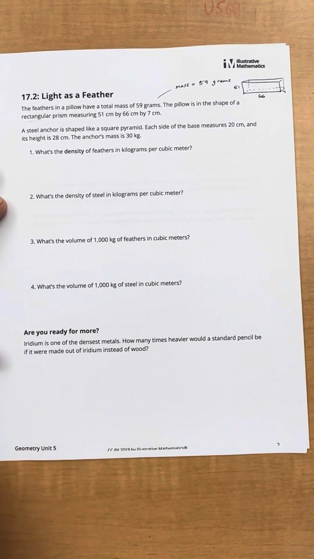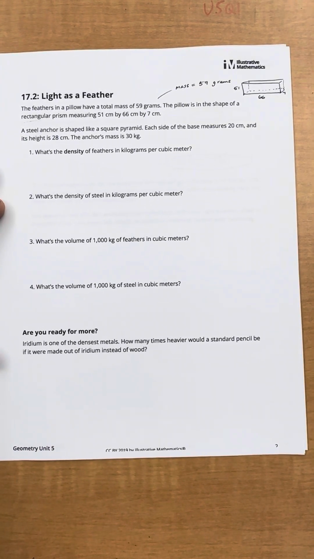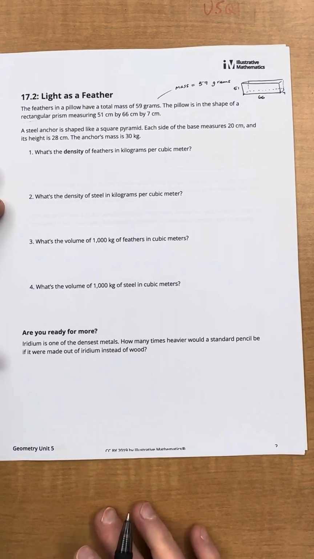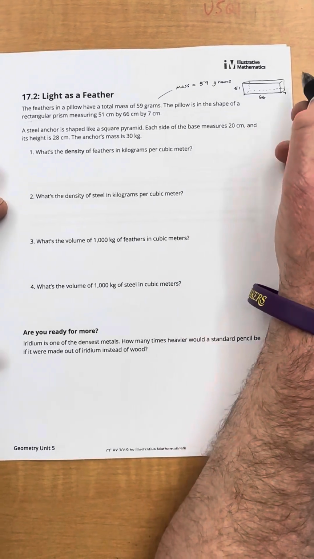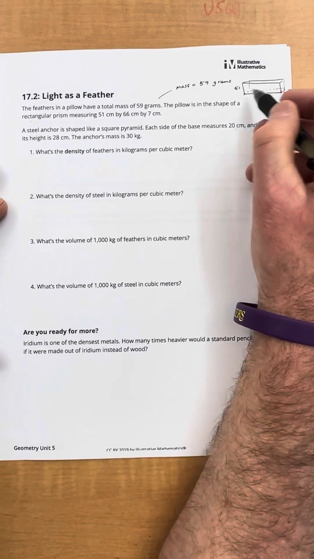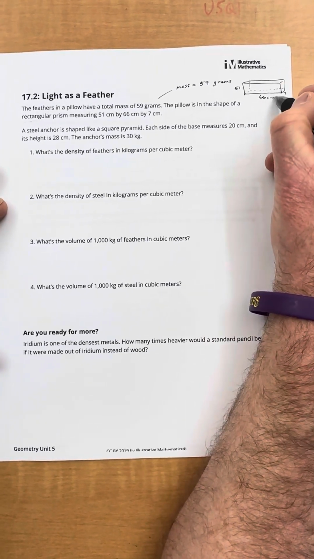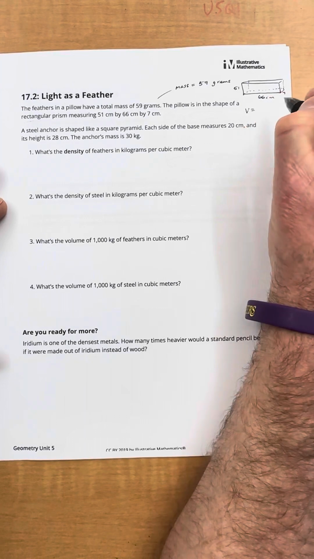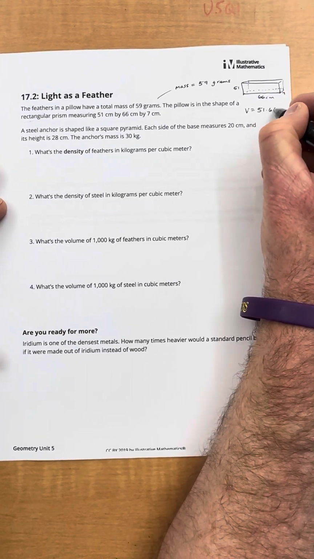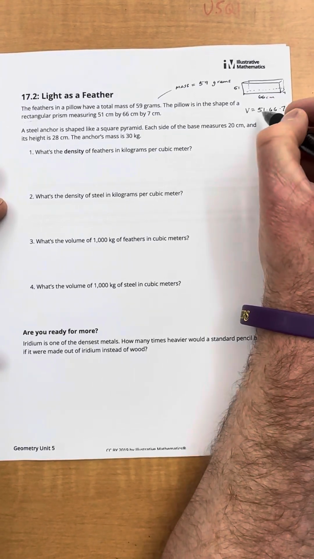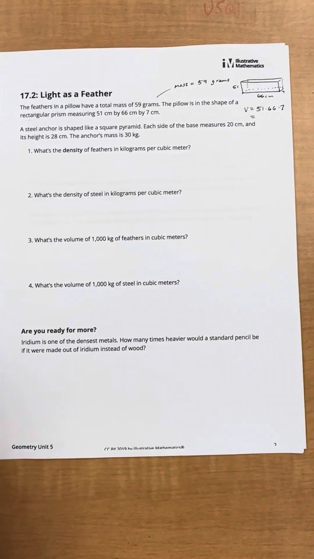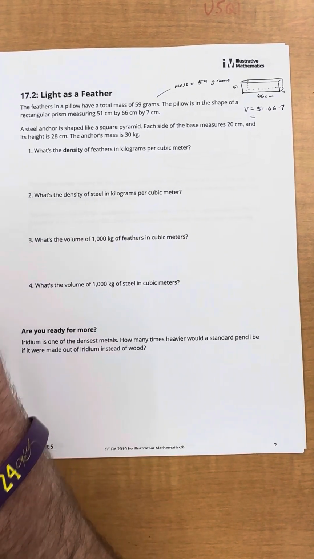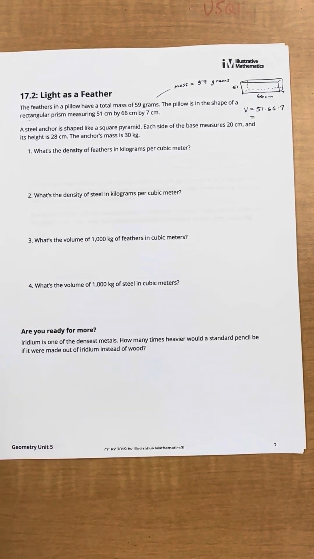Now, what you need to know for this, well, let's get into this first. Volume equals 51 times 66 times 7, right? Hey, Claire, grab me a calculator, yeah? Thanks.